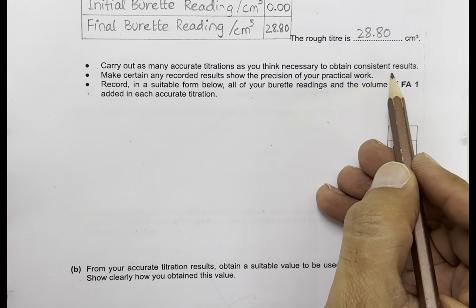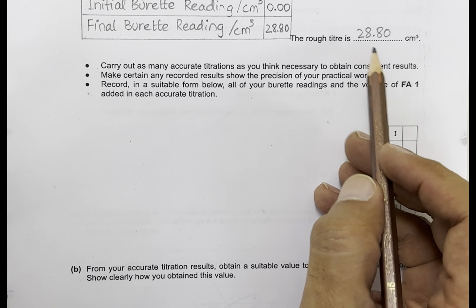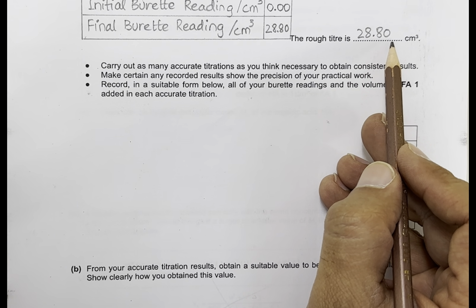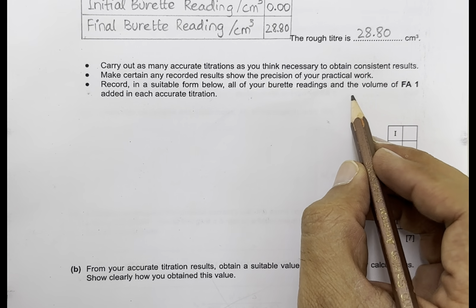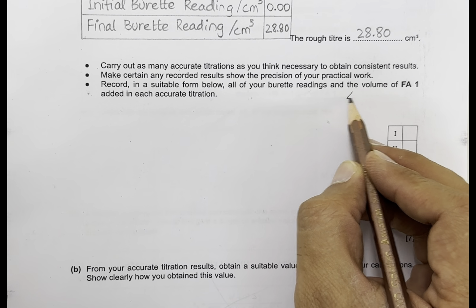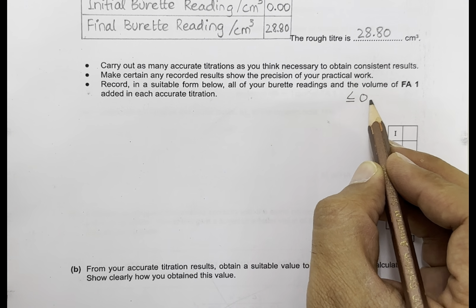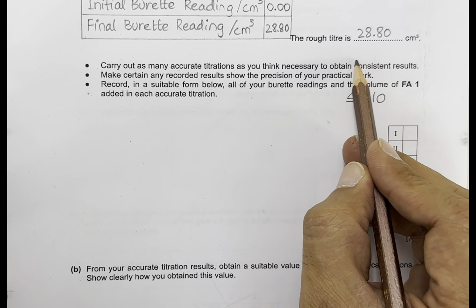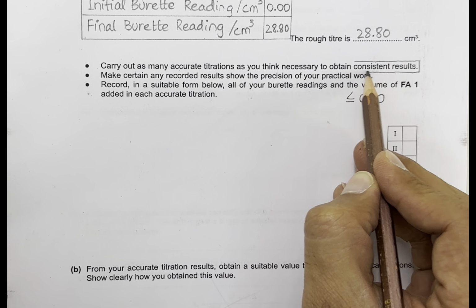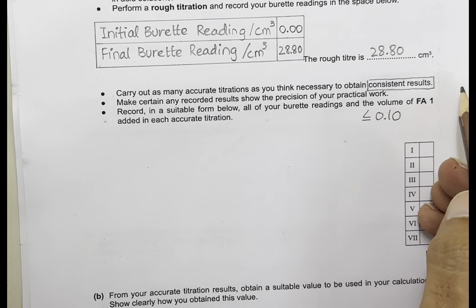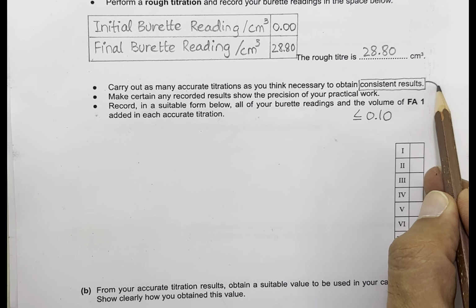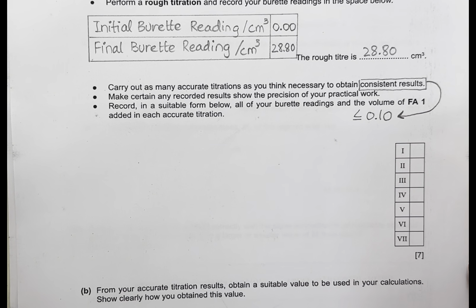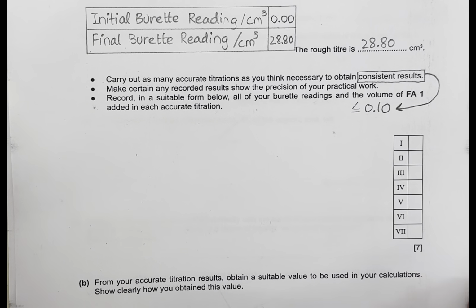Consistent results means the volume of titer used must be within 0.1, means it should be equal to or less than 0.10 apart from each other. Consistent result means 2 volumes used which are not more than 0.1 far away from each other.